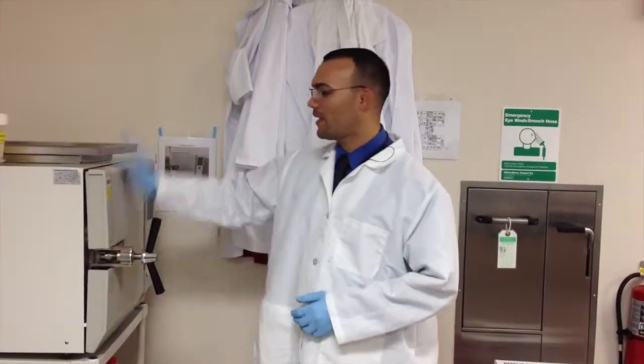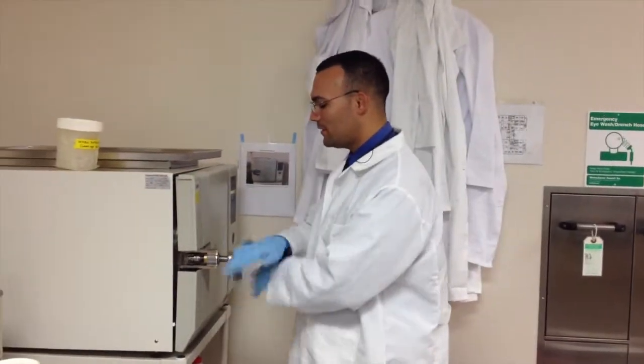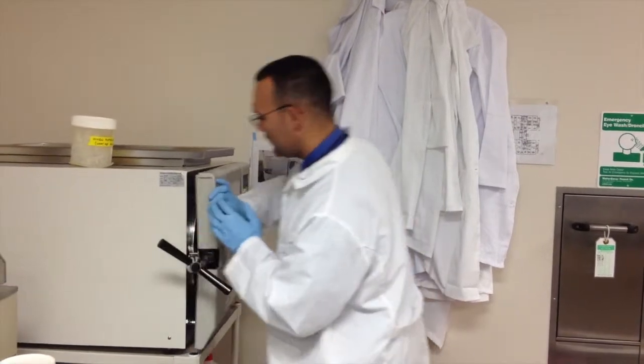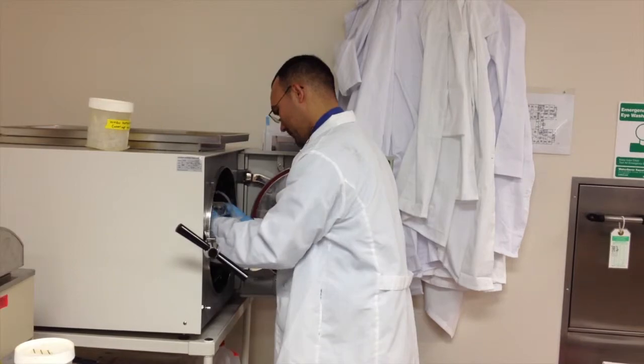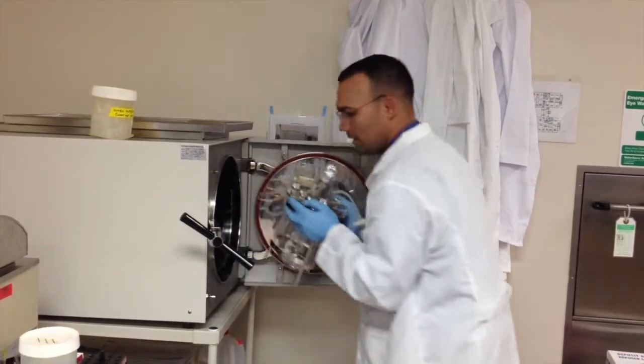Ding! Alright, our autoclave is finished. Alright, we're going to unscrew it here, open it up. We're going to take out our bioreactor. Alright, that's an autoclave. Alright, we'll take it over to the table here.